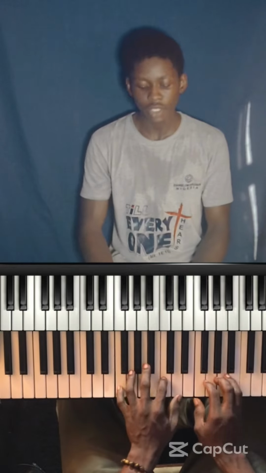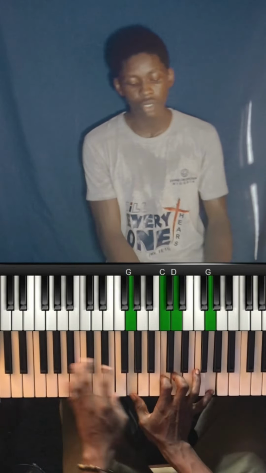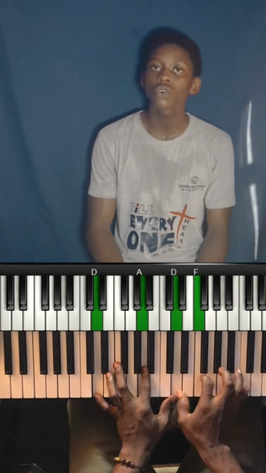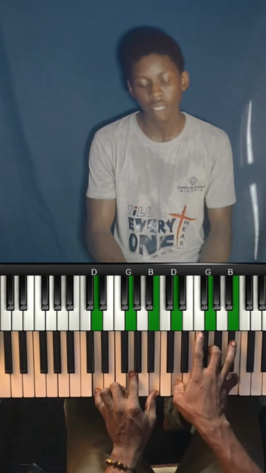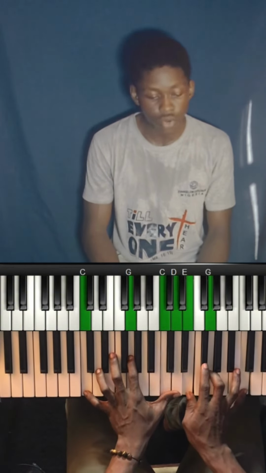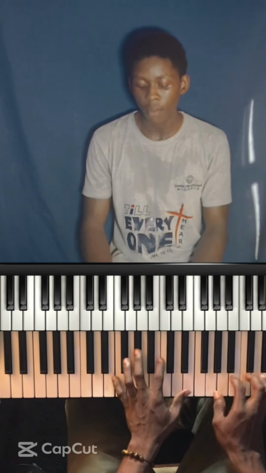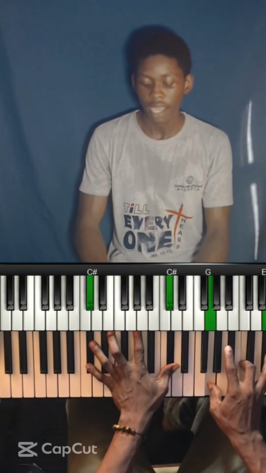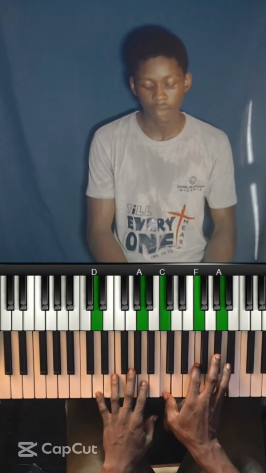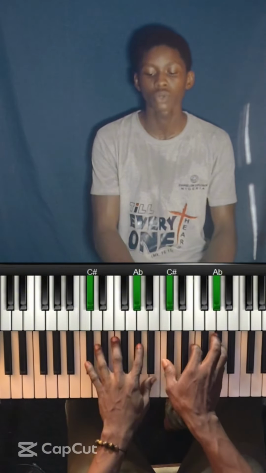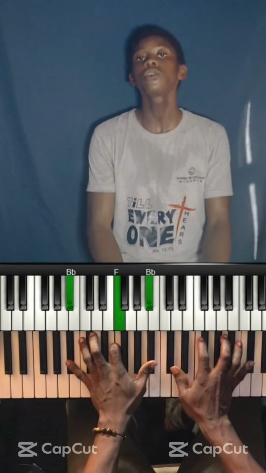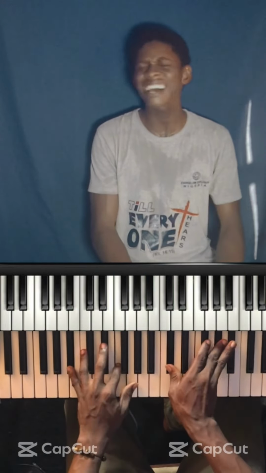You alone are my strength, my shield. You alone are my spirit need. You alone are my heart desire, and I love, I'm playing on C to worship you. You alone.